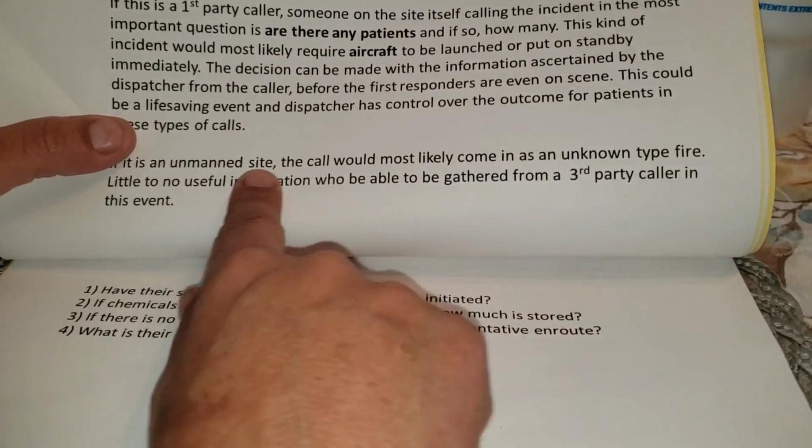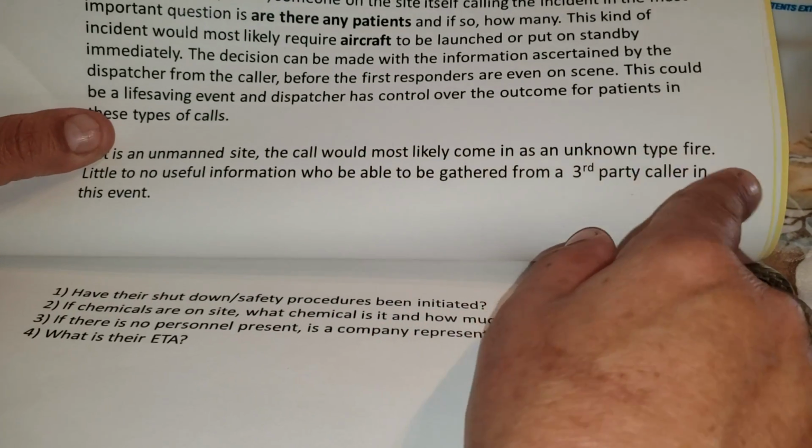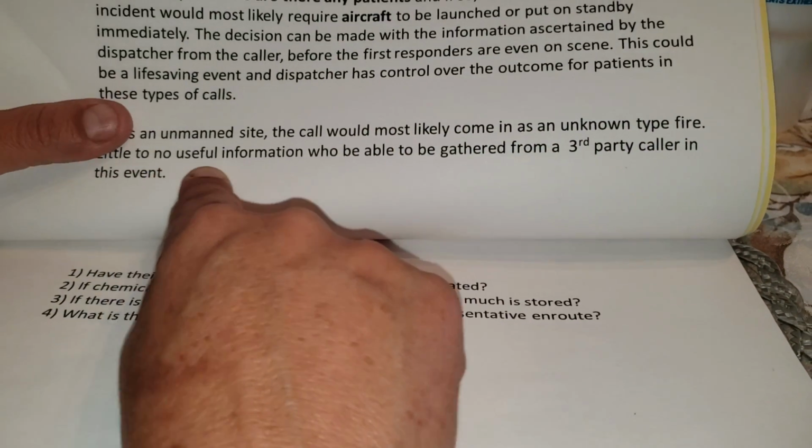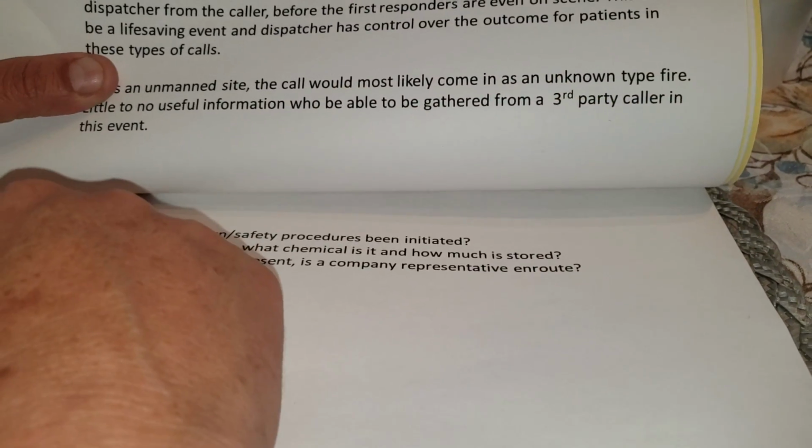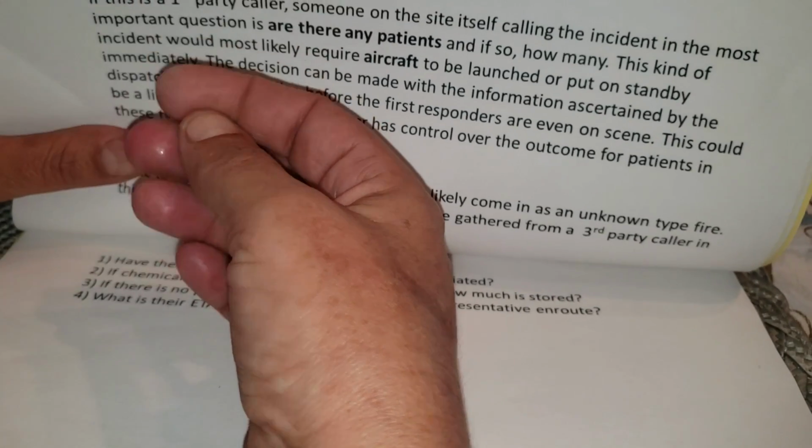If it's an unmanned site, the call would most likely come in as an unknown type fire. Little to no useful information would be gathered from a third-party caller in this event. It would come in as smoke in the area, or I heard a loud boom, something like that.